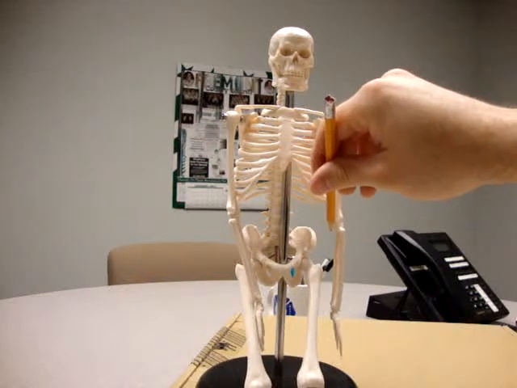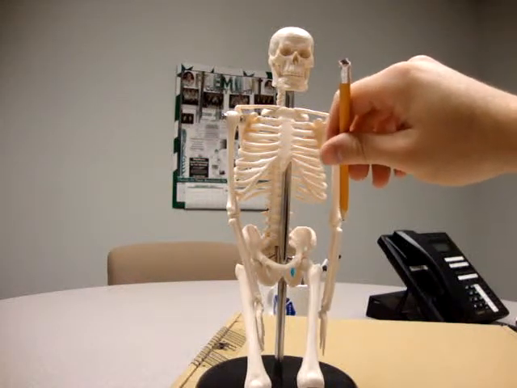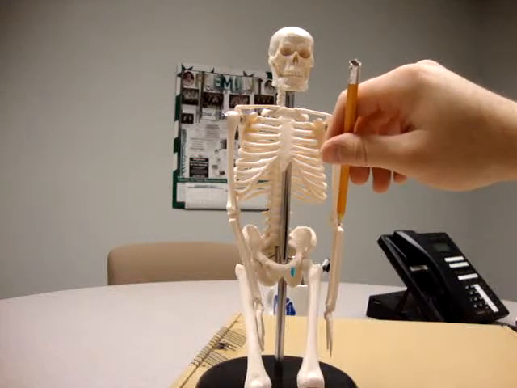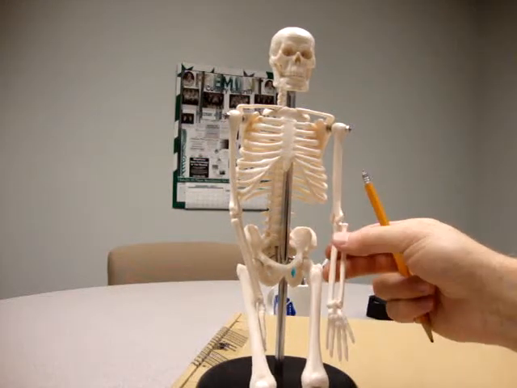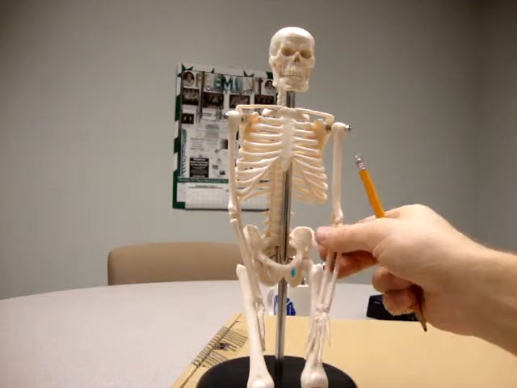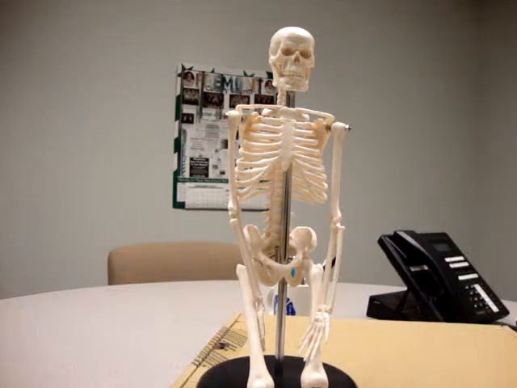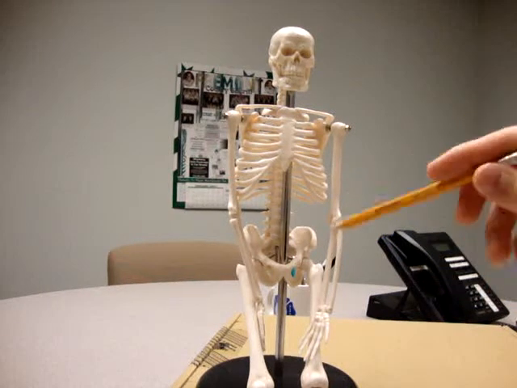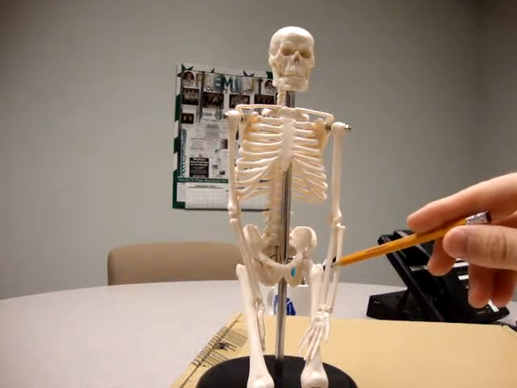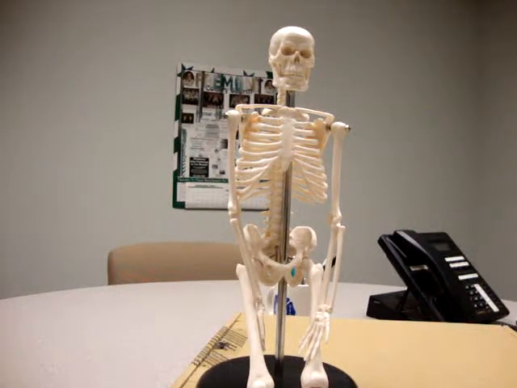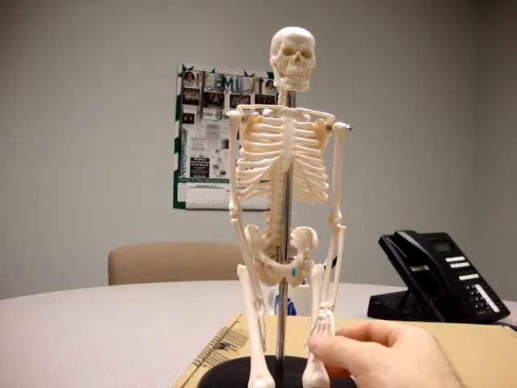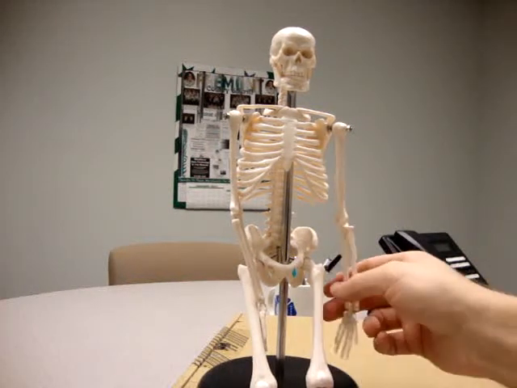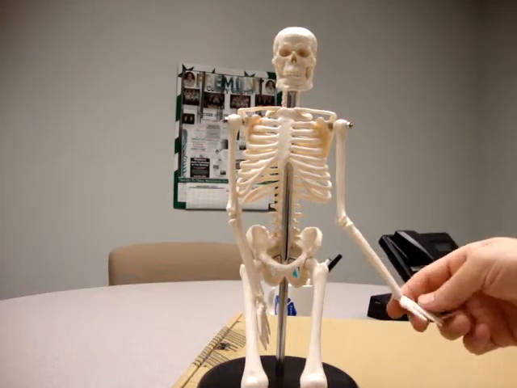We have the supinator that runs on the other side of the elbow across from the pronator teres, which allows us to move the arm in supination. We also have the flexor carpi ulnaris that runs in the forearm, and it also provides flexion and adduction at the wrist. So I move the hand away or I pull it in.